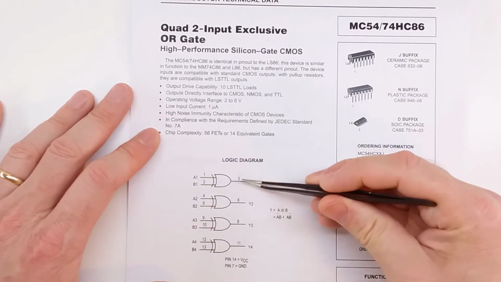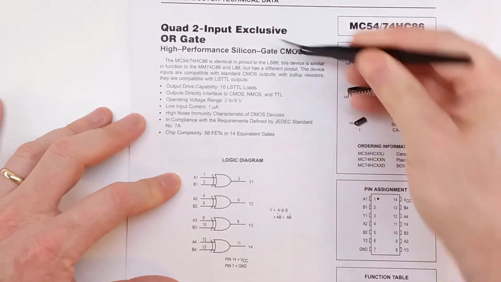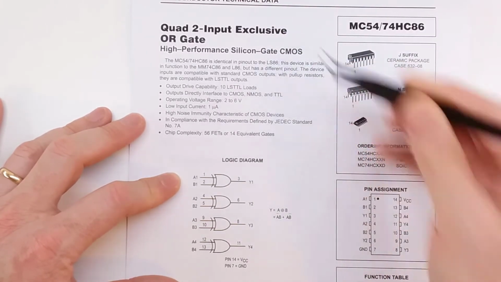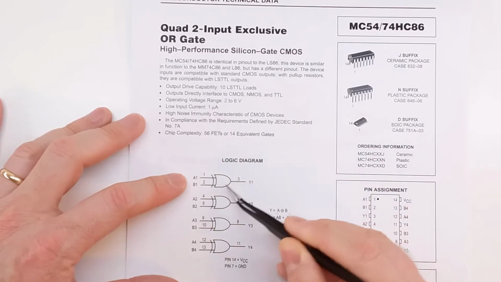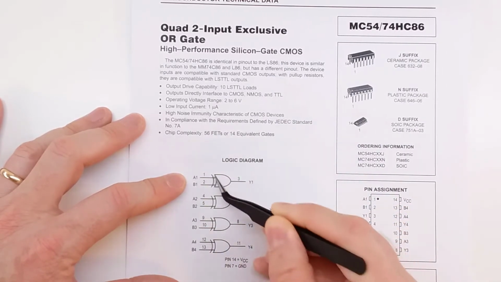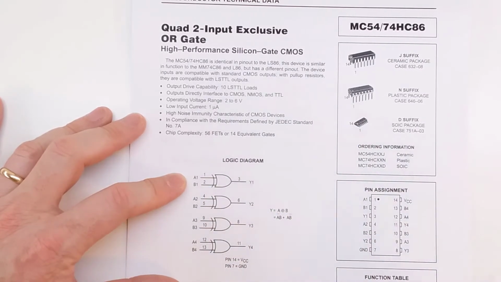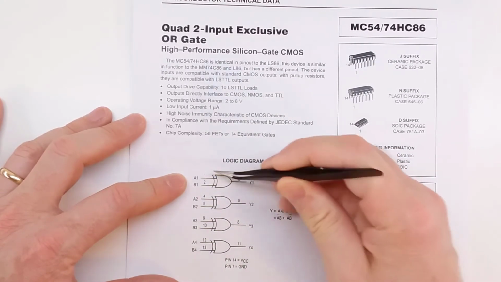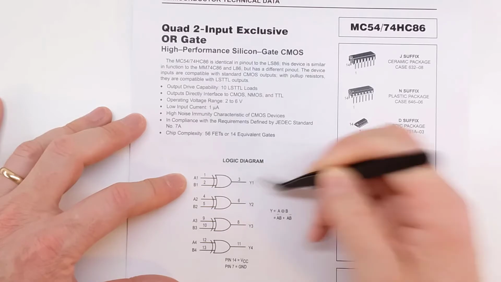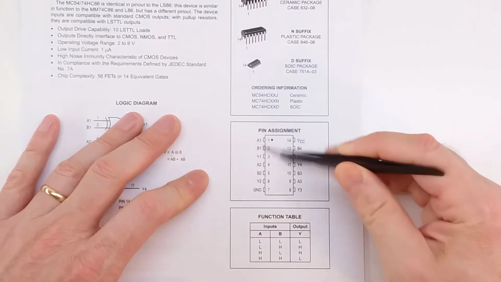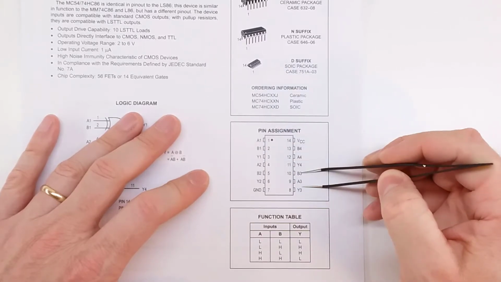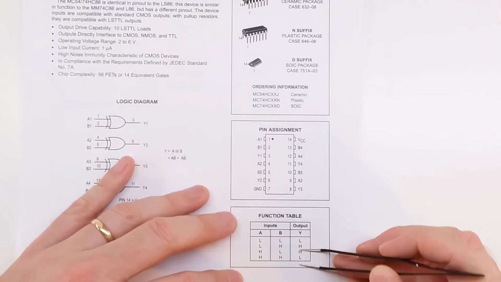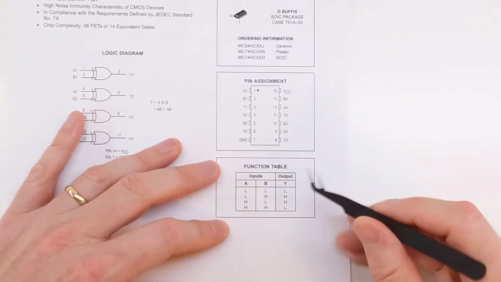Here's the logical diagram, and because it's the exclusive, we'll see on the truth table how that works, but we've got 2 inputs, and again, since it's quad, there's 4 of them, and then 1 output, and it's labeled similar to the very first one that we looked at. So we've got A1, B1, and then Y1. Here are the pinouts, and the pinouts are going to be the same as the regular OR. And most importantly, here's that function table that we've been looking at.